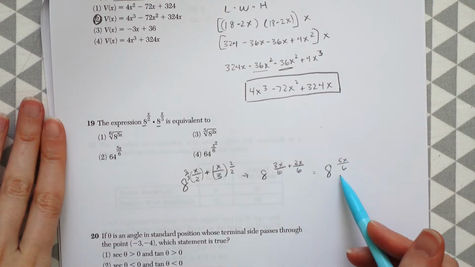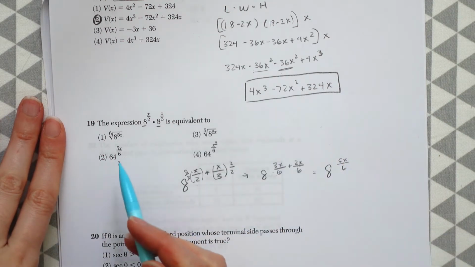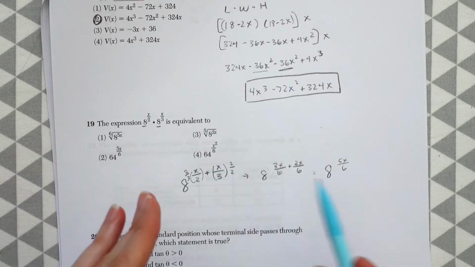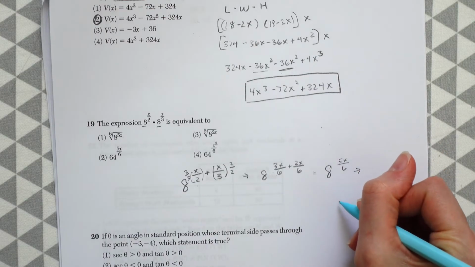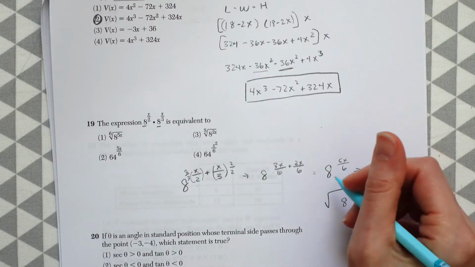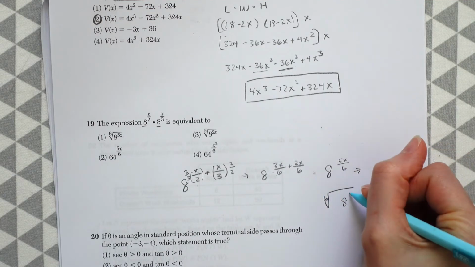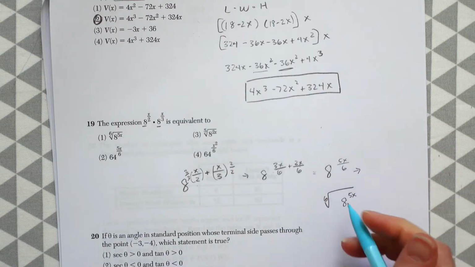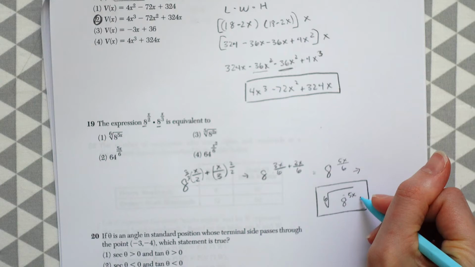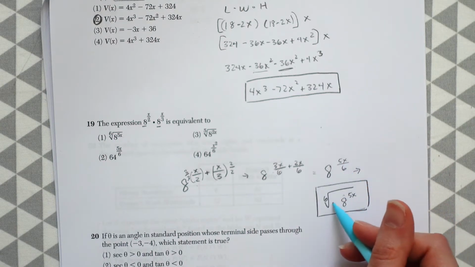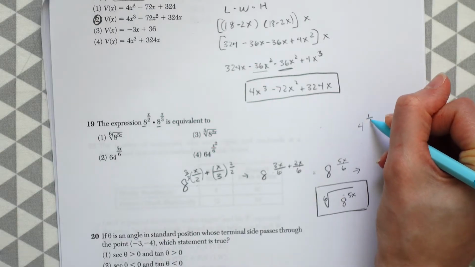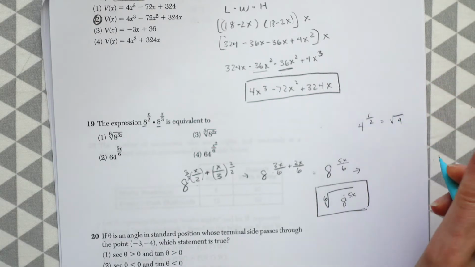You can see that 8 raised to the 5x over 6 does not show up in any of the answer choices. But what does show up is this written in a different way. So if we rewrite this, what we're going to end up with is 8, and then since the 6 is in the denominator, that's actually going to go over here, and then this 5x is really what 8 is being raised to. So this is just rational exponent rules. When exponents are in fraction form, they end up forming this. So for example, something easier to look at is 4 raised to the 1/2 is equal to radical 4.